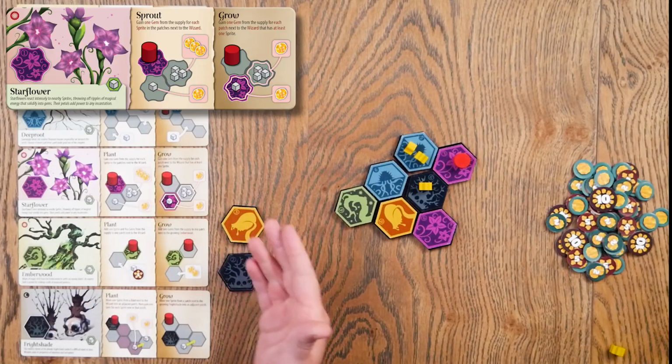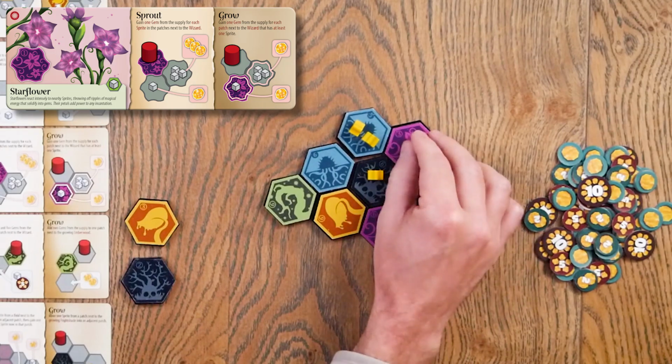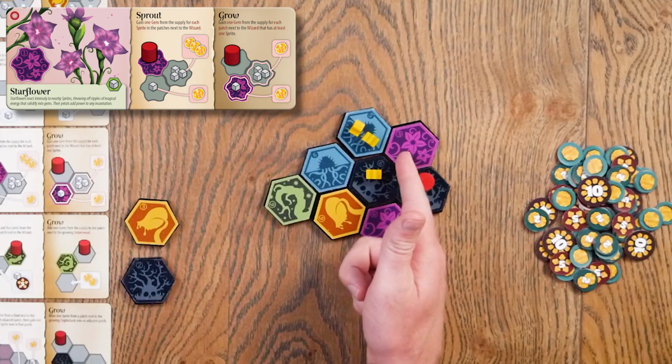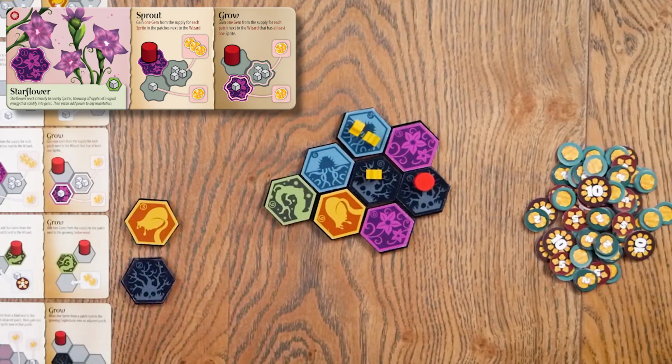Well, then the grow ability is similar to that. If we would play here and trigger all the tiles around the wizard tile, now when the starflower grows, it scores for each tile adjacent to it that has at least 1 sprite. So in this case, it would be 2 gems for you. So at that point, the number of sprites doesn't matter.